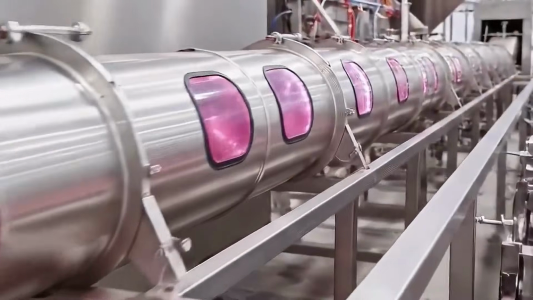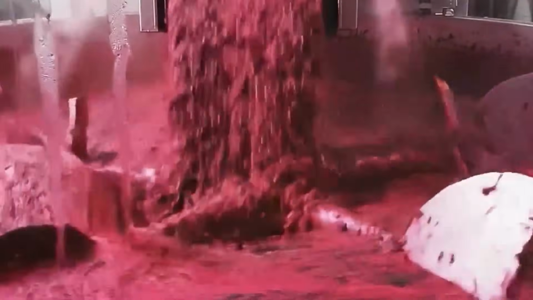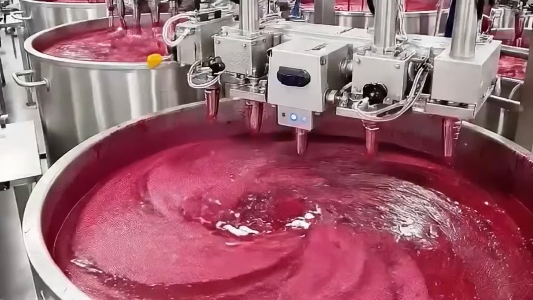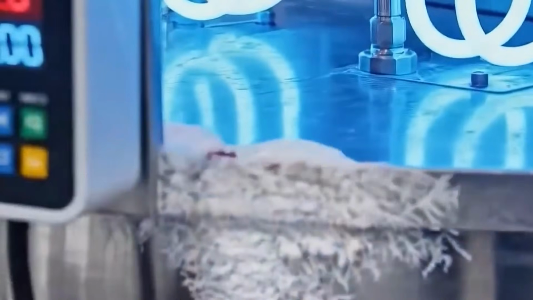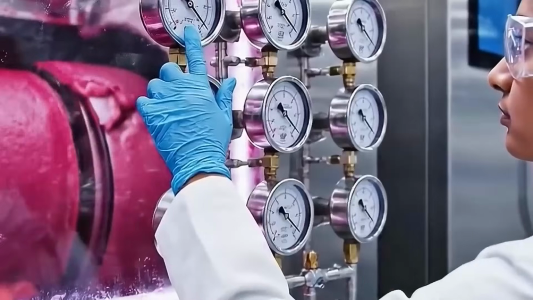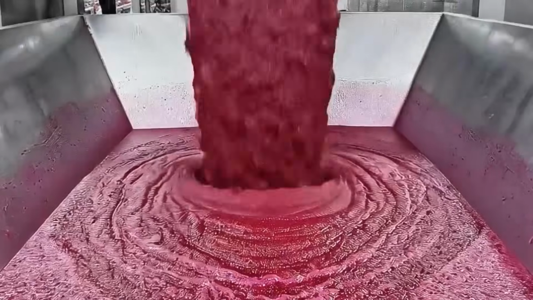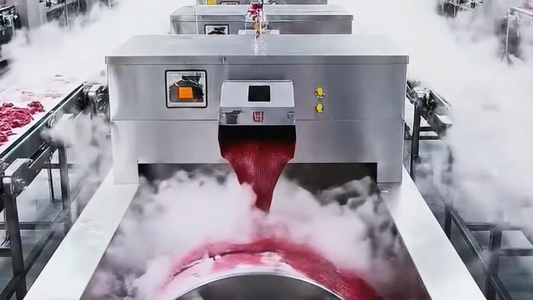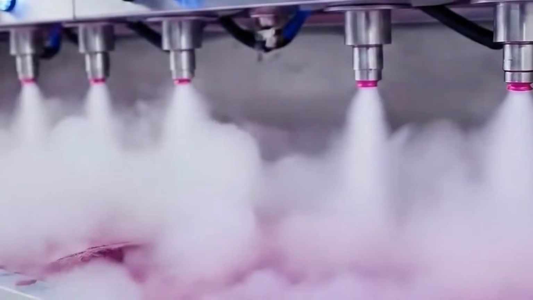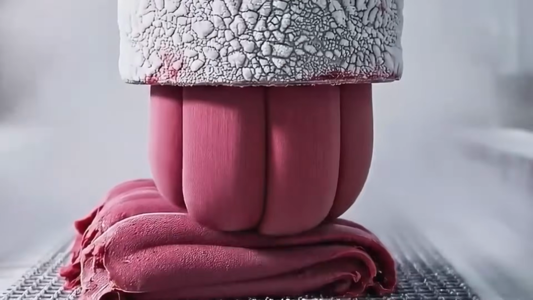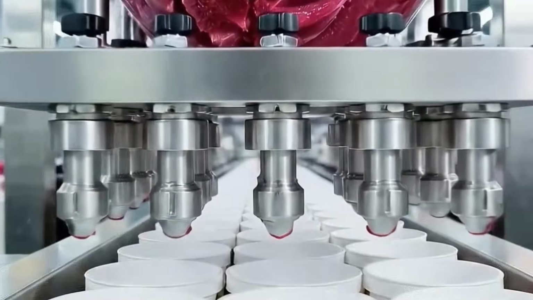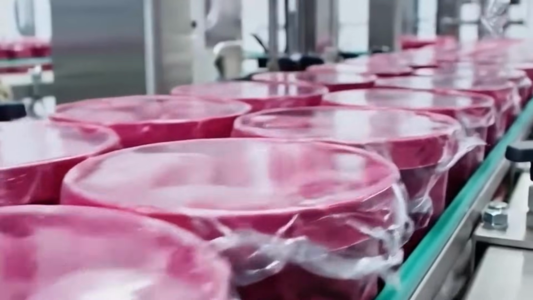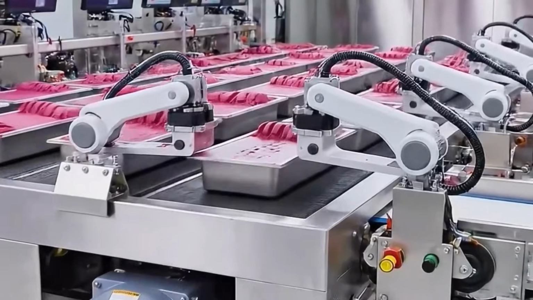The filling system uses rotary or linear piston fillers with programmable dose volumes. Fill heads descend into the container, release the product in a bottom-up motion to prevent air entrapment, and retract at the end of the fill cycle. Laser height sensors verify the final fill level to ensure consistency. For products with decorative topping, a secondary depositor adds surface sauces, fragments, or textured swirls before lidding.